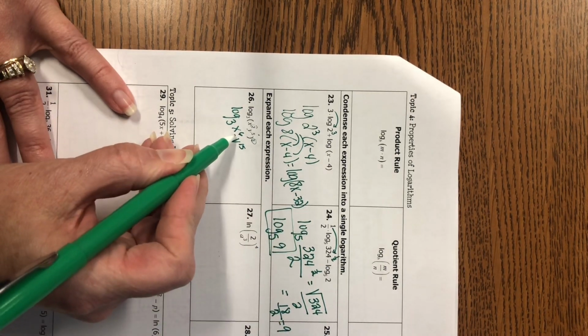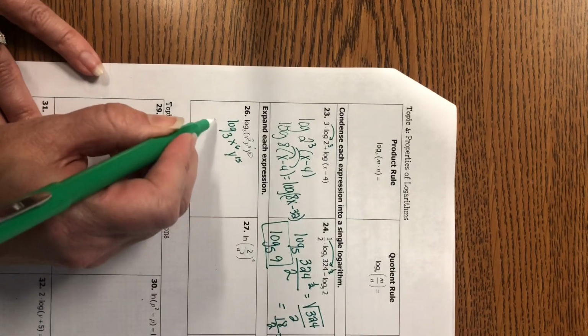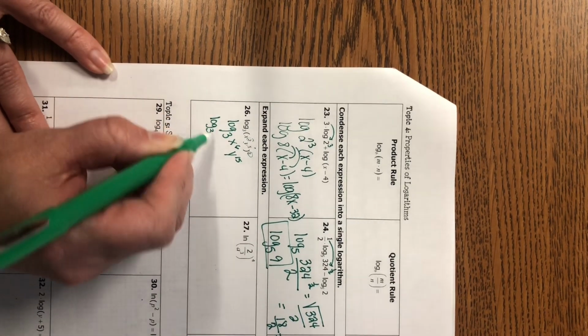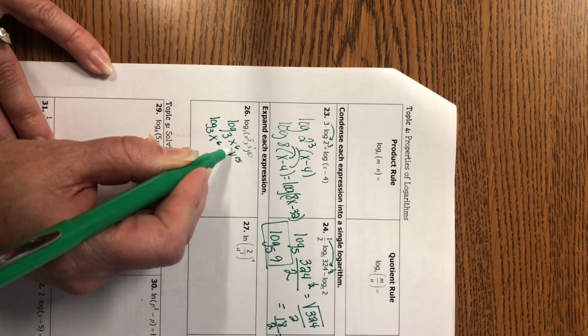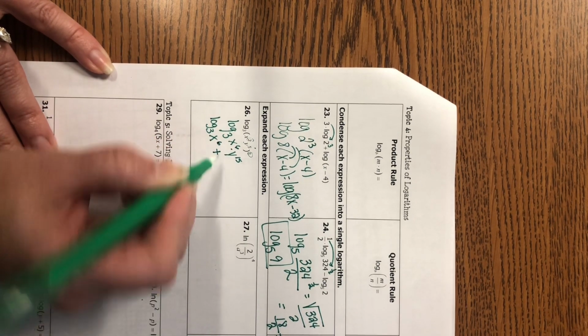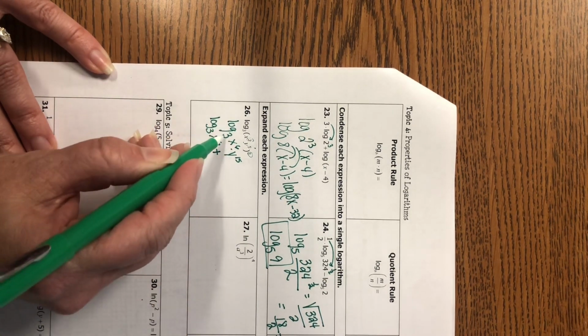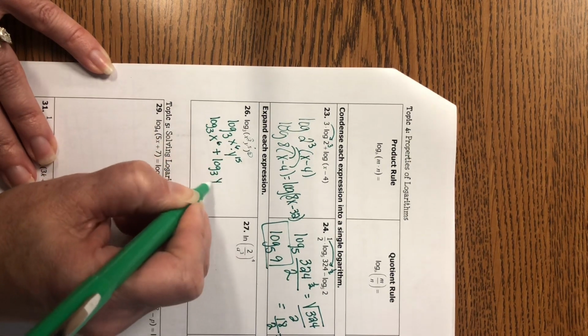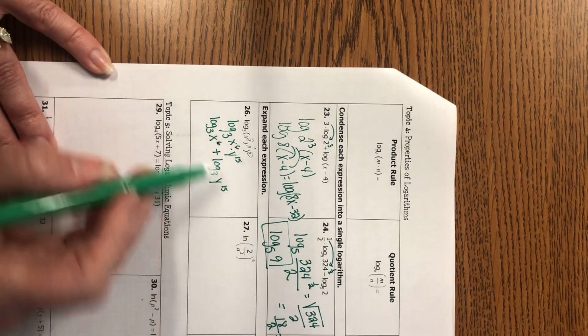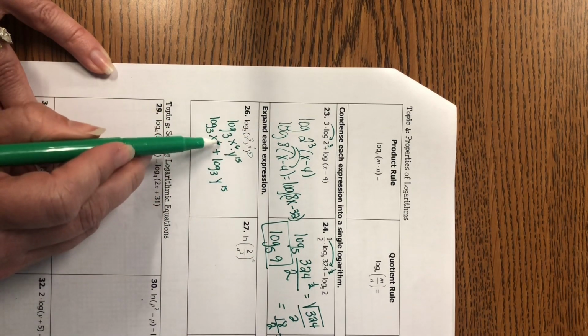Now, since we have multiplication here, I'm going to do log base 3 of my x to the 6th first. And wherever the times sign is, I'm going to replace it with plus. And then I'll do a log base 3 with the other part of the product, which is y to the 15th. Now, when you expand, you don't want exponents.